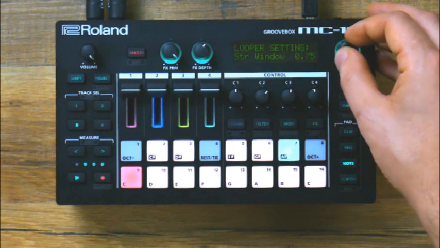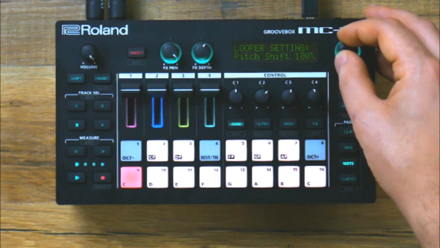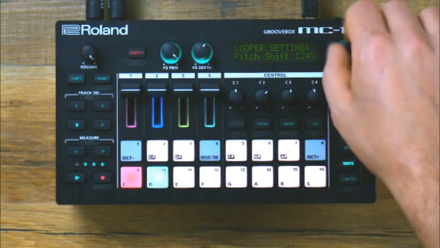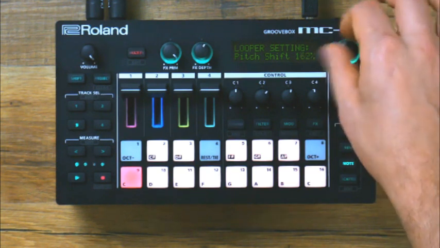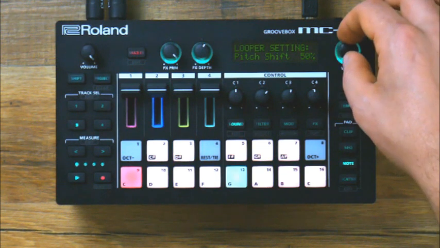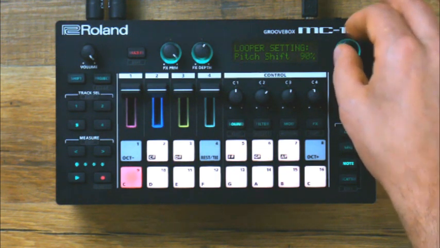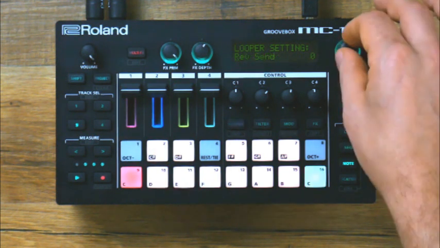I can even change the character of the time stretching. I have creative things like pitch shifting. So I can really color the sound and stretch it out. And then there's also chromatic pitch shifting that I can do for more melodic stuff.